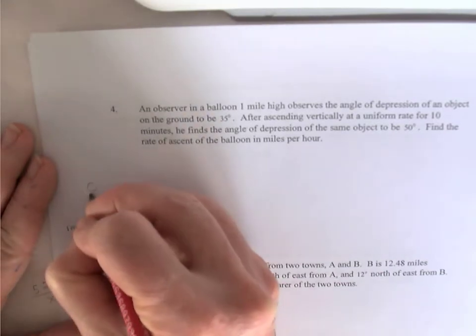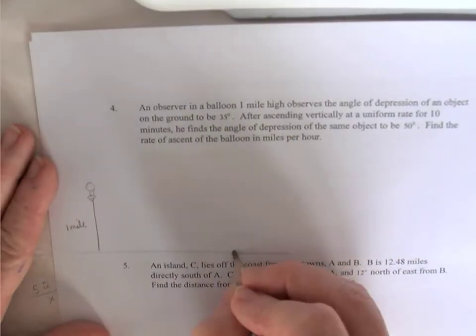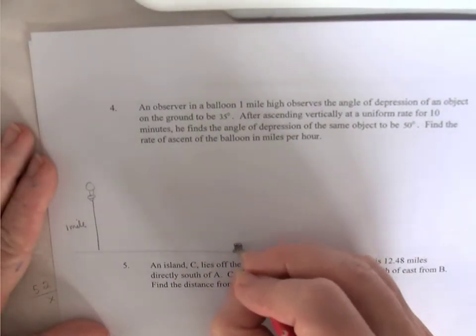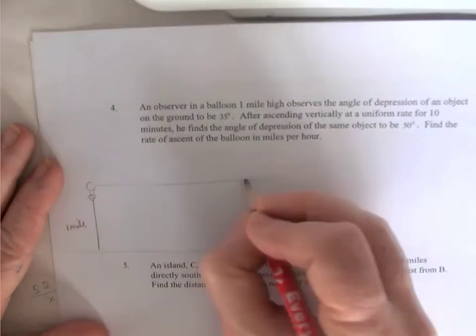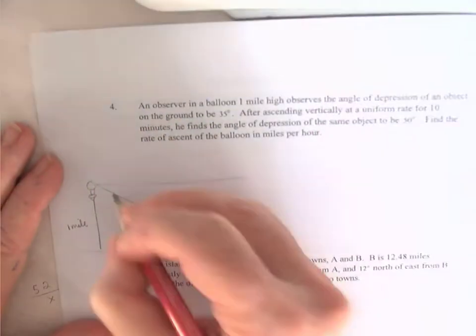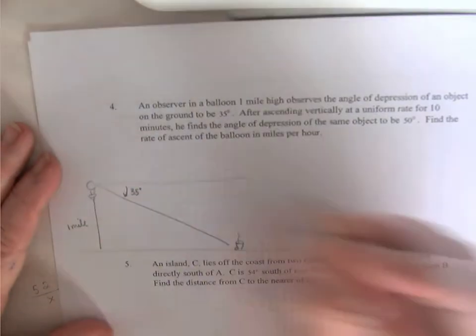So here we have a little hot air balloon, and somebody is looking at something on the ground. Okay, let's be a flower in a pot. And this person, rather than looking straight ahead, looks down, and we have an angle of depression. So the angle below the horizontal is 35 degrees.